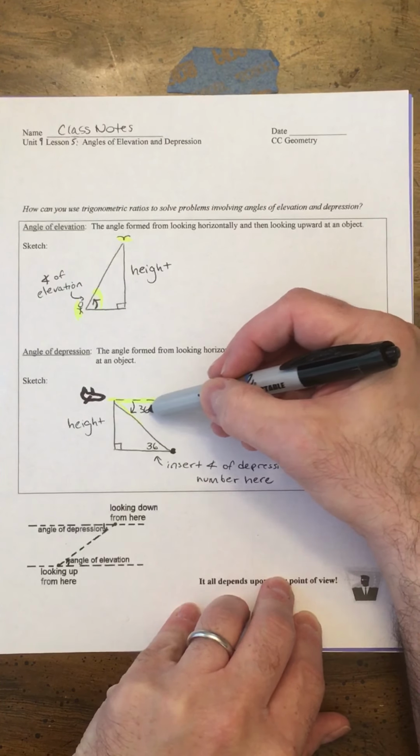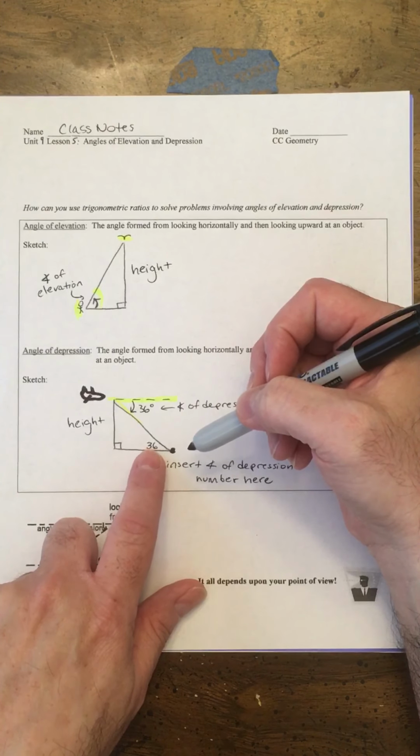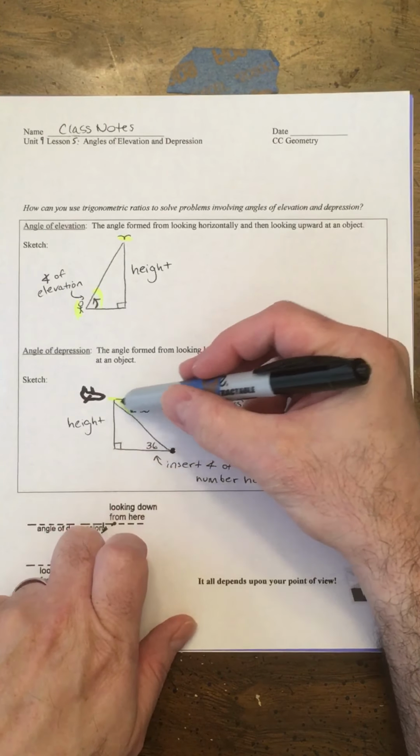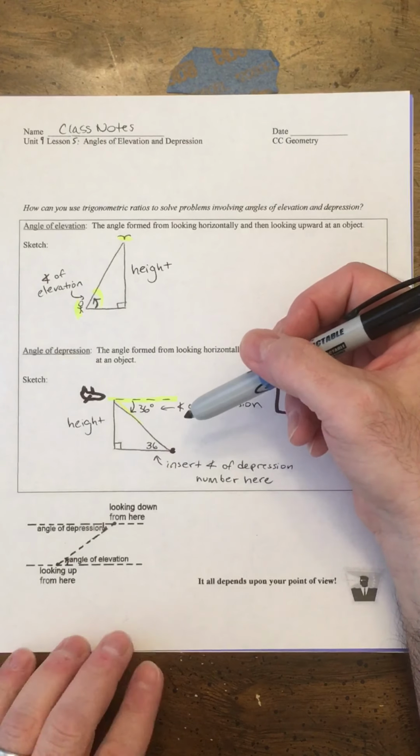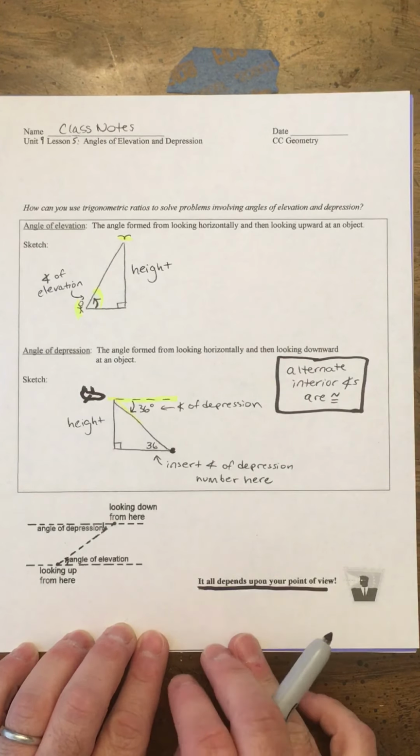So if you see the word angle of depression, you want to make your triangle and put the angle of depression at the bottom of your triangle, not where the right angle is, but in the other acute location at the bottom of the triangle. You don't even need to really draw this exterior part. You could just make your triangle and put your angle measure down there, okay? So really, angle of depression, angle of elevation depends on your point of view.